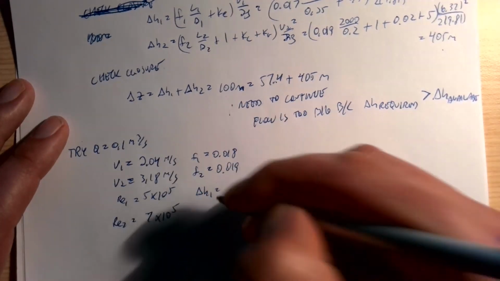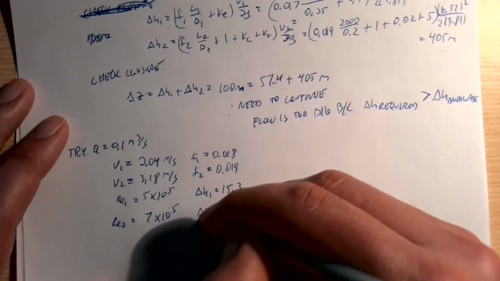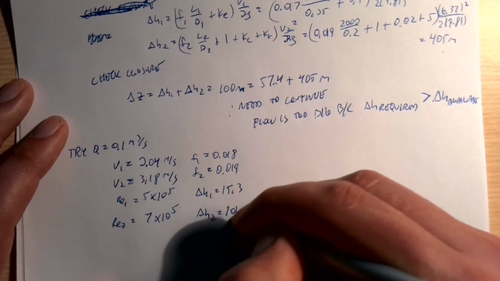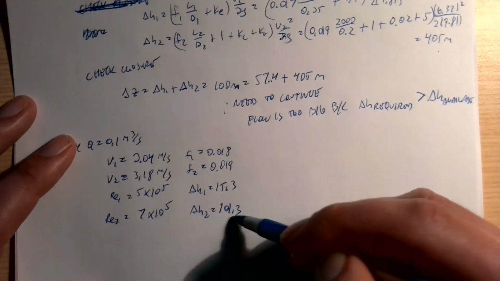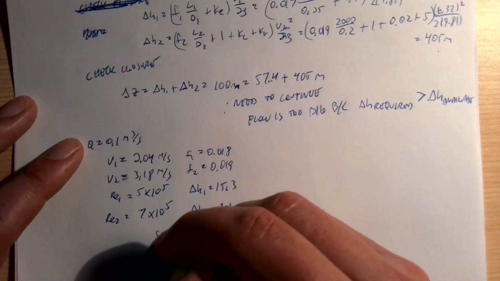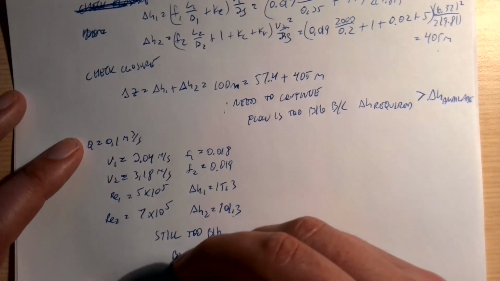And then the delta H for each of those, delta H1 is 15.3, and delta H2 is 101.3. So this is still bigger than 100, so still too big, but close.